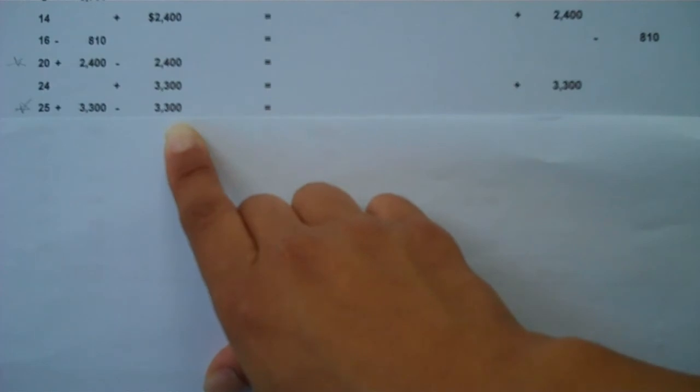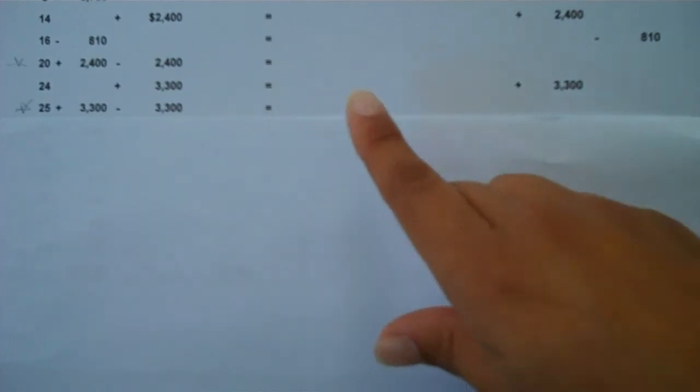See, on the 25th, very similar situation. We receive cash for payment on a customer account. So pretty much the same thing. Remember, we're not touching revenue on that day. You touch it the day before when you actually earned it.